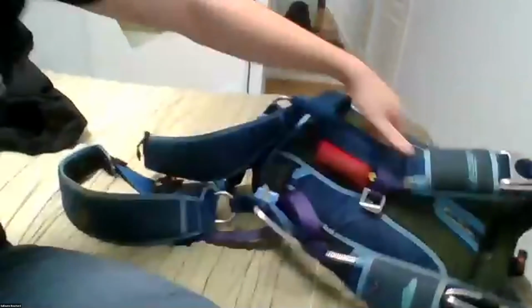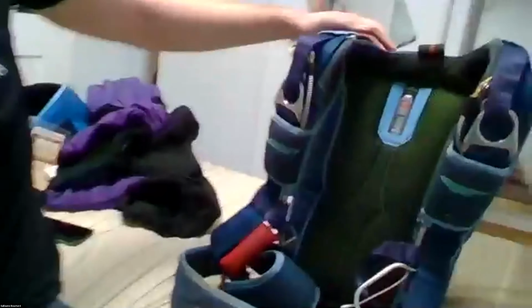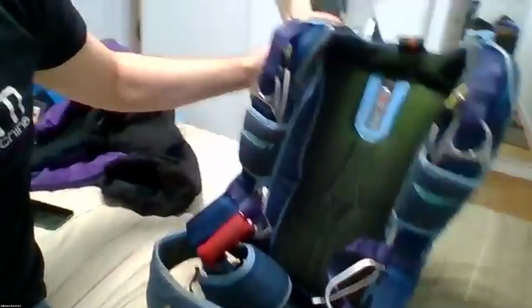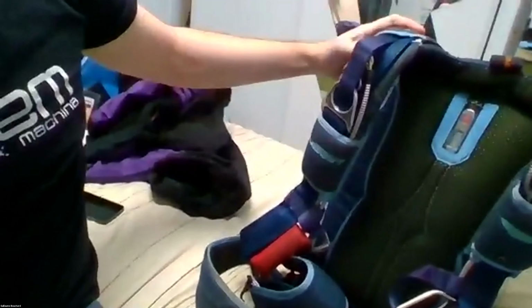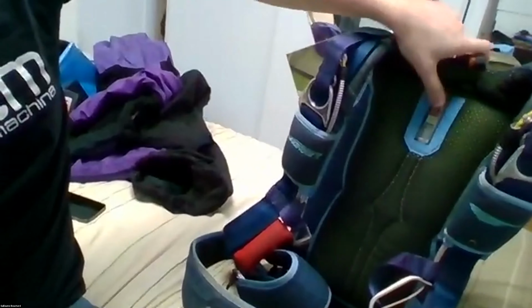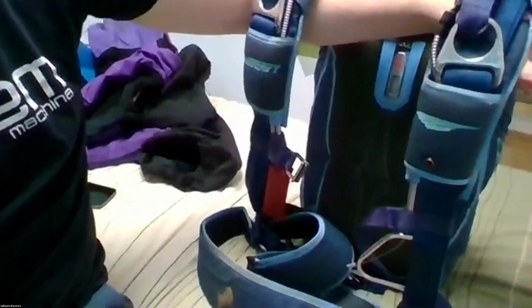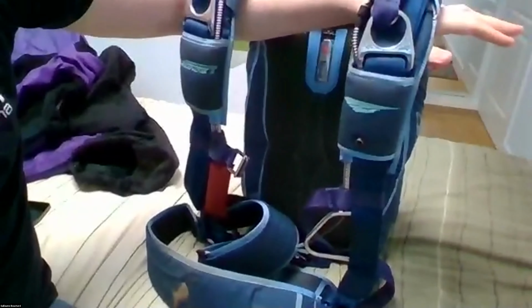Cool. So this is my rig. I will try to show it. So if you don't see anything, tell me. I will move the camera. This is the front side of the rig, and this is the back side of the rig. In my back there is the flying computer. There are those straps which are going around my shoulders.